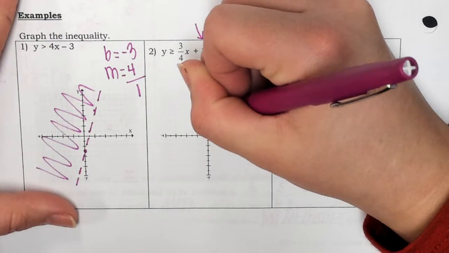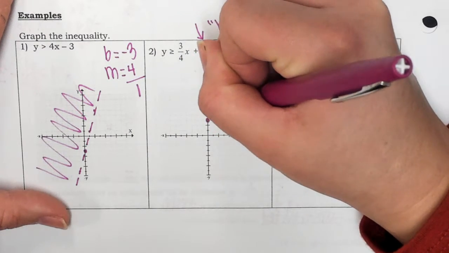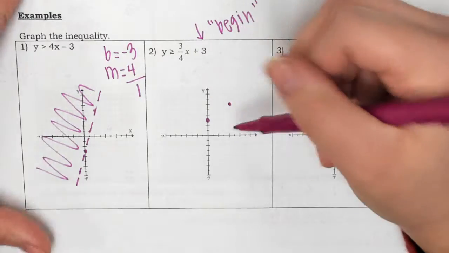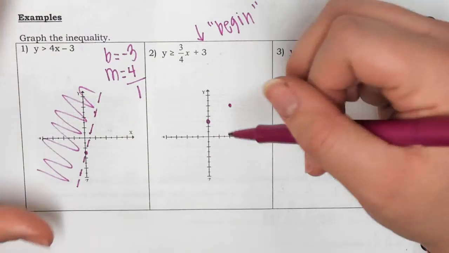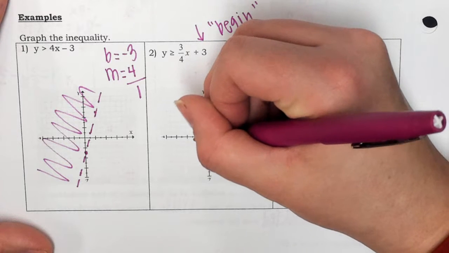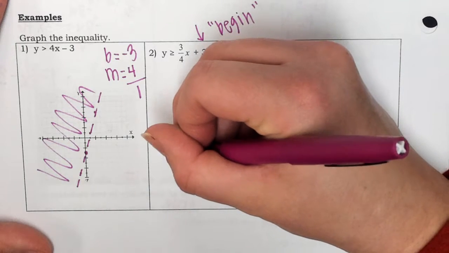Up 3 over 4. That's your slope, so we count rise over run. 1, 2, 3 over 1, 2, 3, 4. Now I can't go any further because I go off the grid, but what I can do is go down 3 in the opposite way 4. 1, 2, 3 over 1, 2, 3, 4.